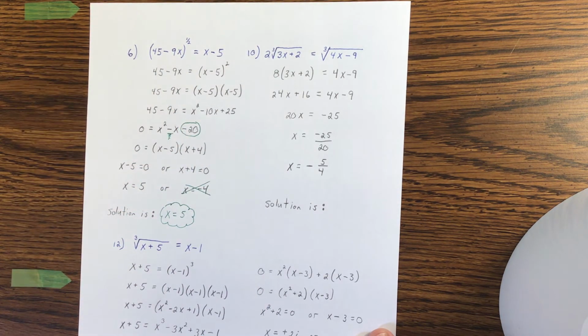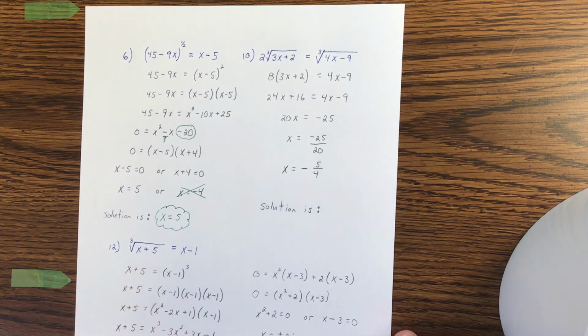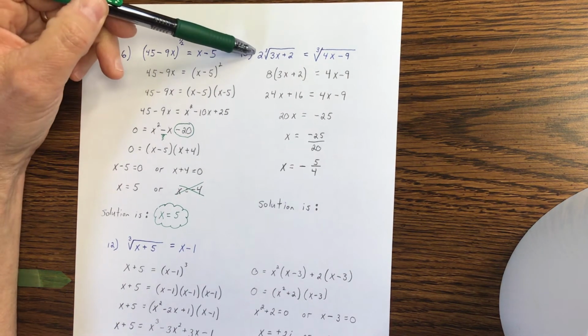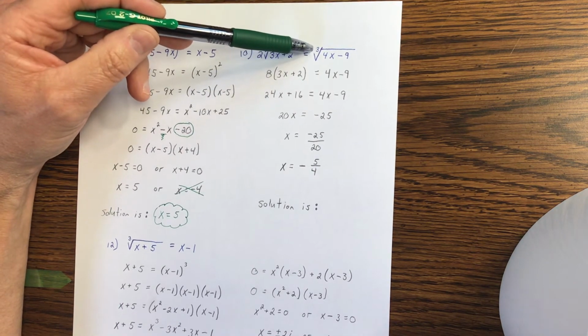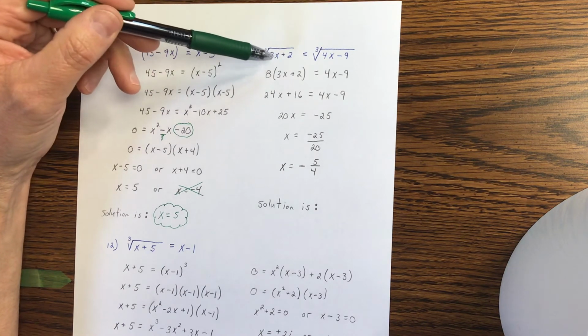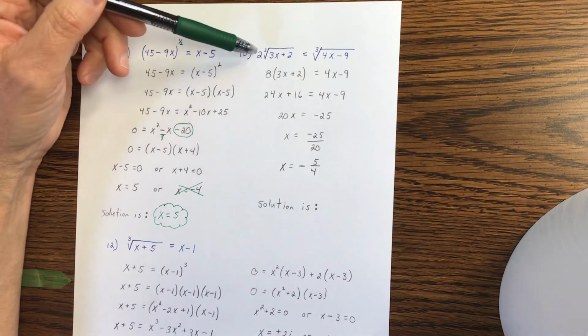Okay, let's go to the next one. We'll do number 10 now. This one's a little bit different than the other ones. Here's our problem: 2 times the cube root of 3x plus 2 equals the cube root of 4x minus 9. Again, we have a radical isolated. We could do something here, but it's not necessary. I don't want to add any more confusion, so we're just going to keep it very simple.